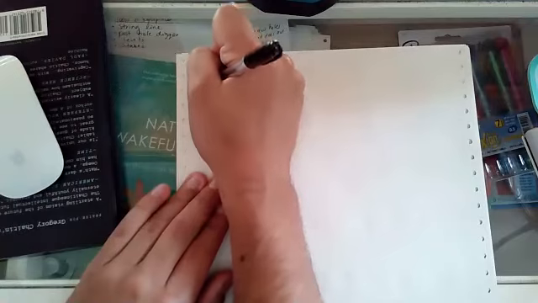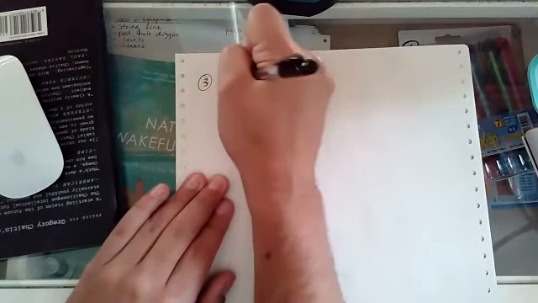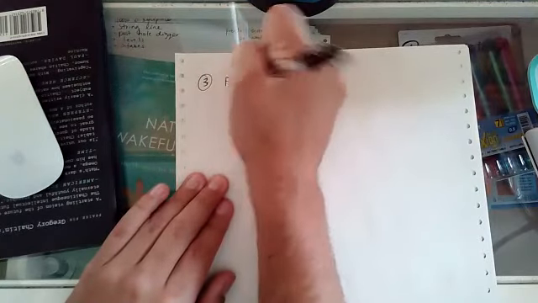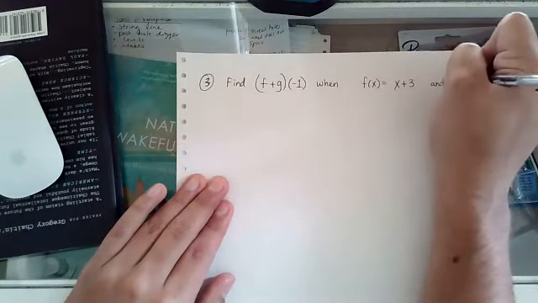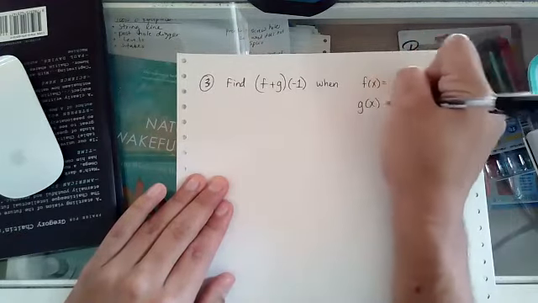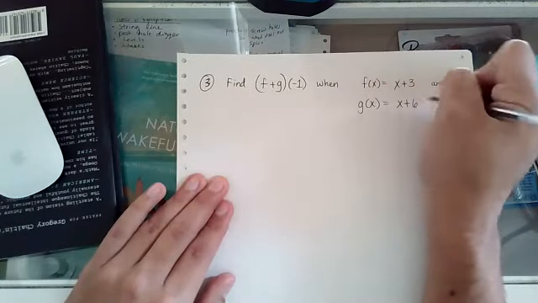Find f plus g evaluated at -1, when now our functions are changing. F of x is equal to x plus 3. And I'm going to put g of x is equal to x plus 6.